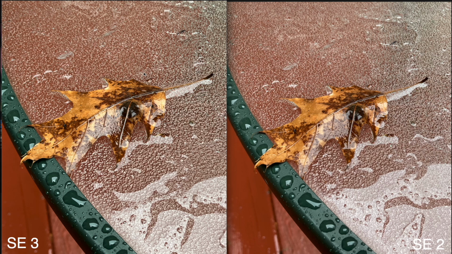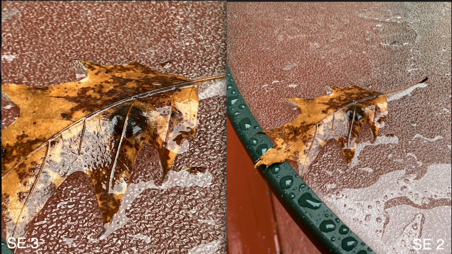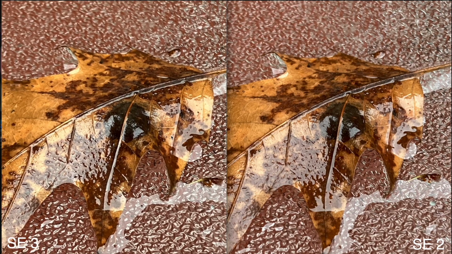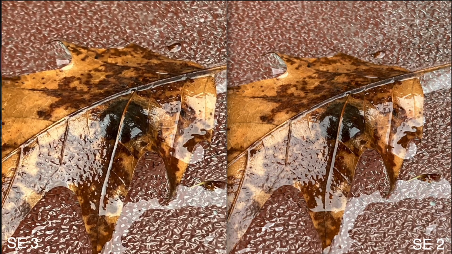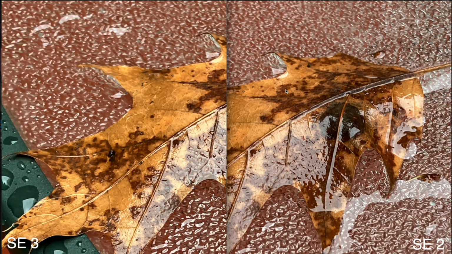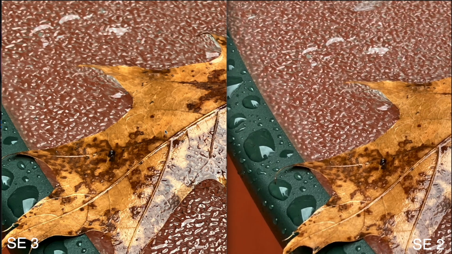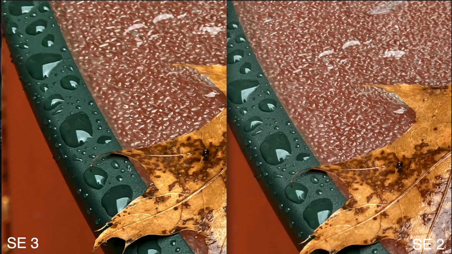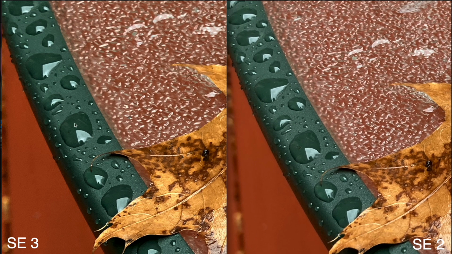Now let's break it down a little bit more. So we have the leaf in the center. They both look almost identical. If I zoom into this specific portion here, again, almost the same thing. I'm trying to look at differences. It looks to me that this one looks a little bit more darkened. This one looks like it brightened up a little bit, which could be a good feature, but you really have to look at it. If you look at the water droplets here, one thing I can notice is that it does look a little bit darker or a little bit sharpened, as I mentioned before, on the iPhone SE3.